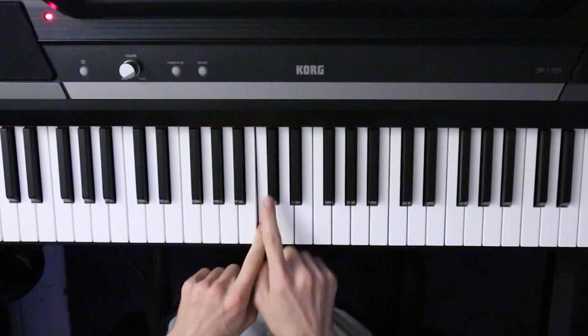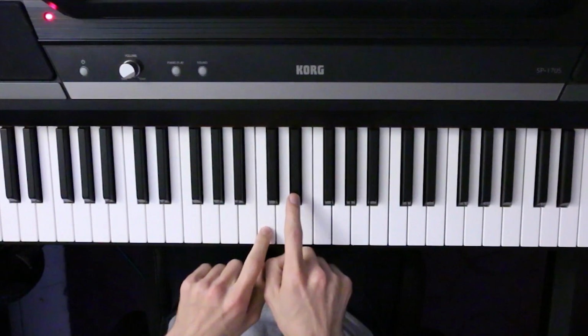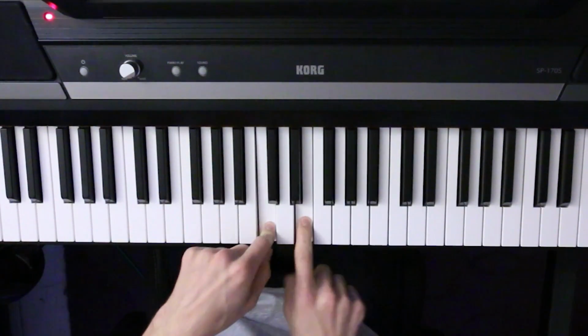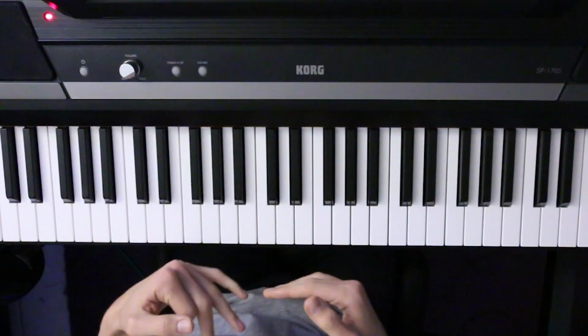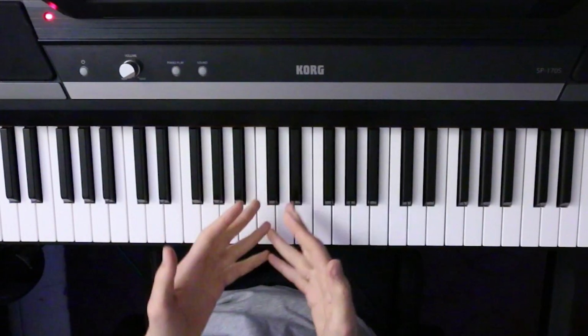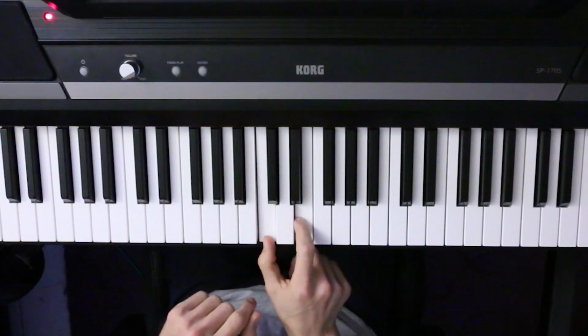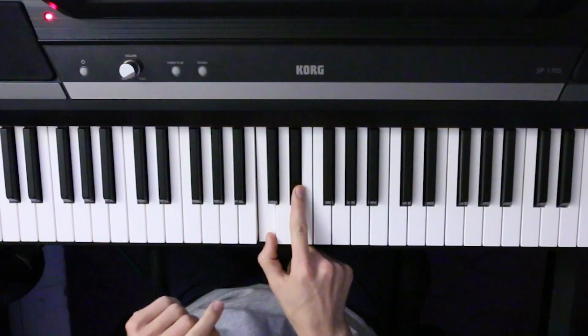So if we count half steps, 1, 2, 3 half steps is a minor third. 1, 2, 3, 4 half steps is a major third. Just so we can talk about it visually, I'm going to talk about it as how many notes are in between. So 3 notes in between for a major third, 2 notes in between for a minor third.